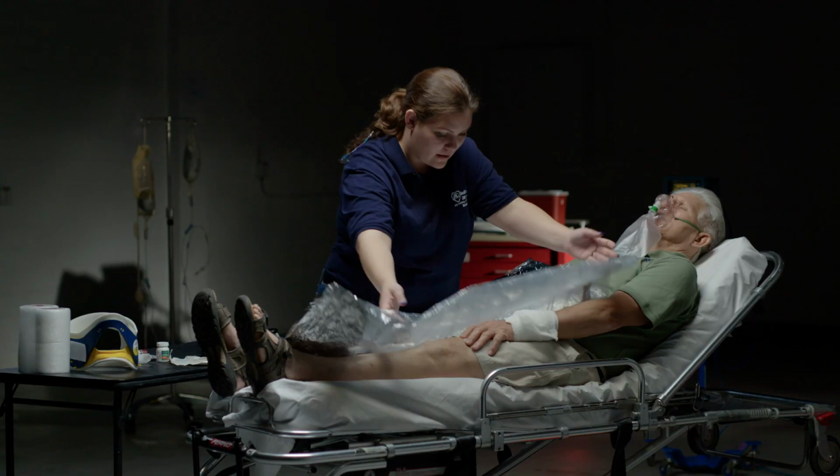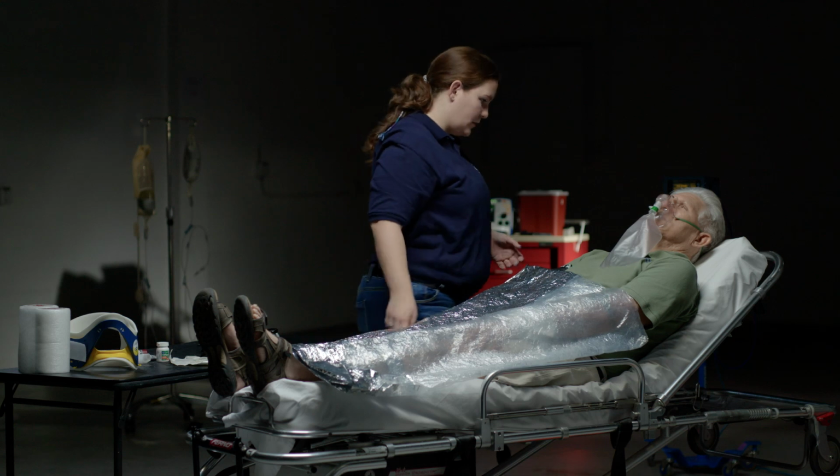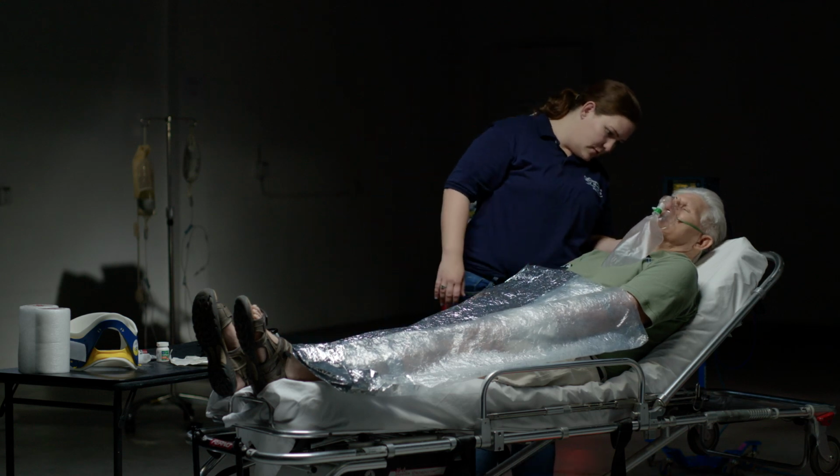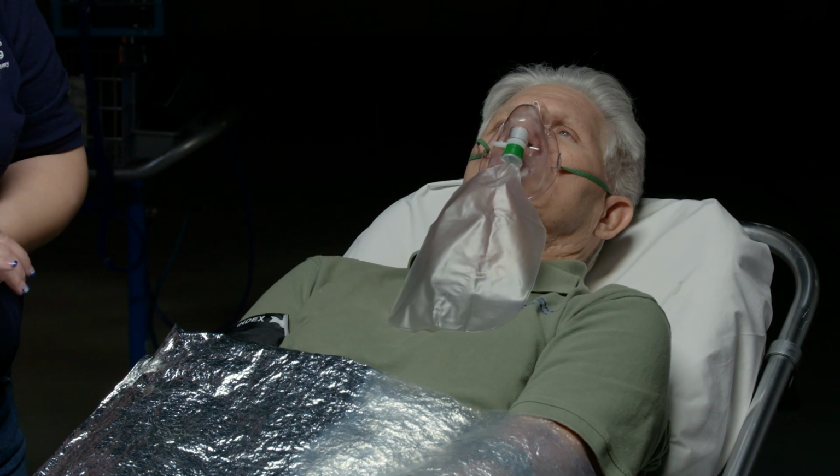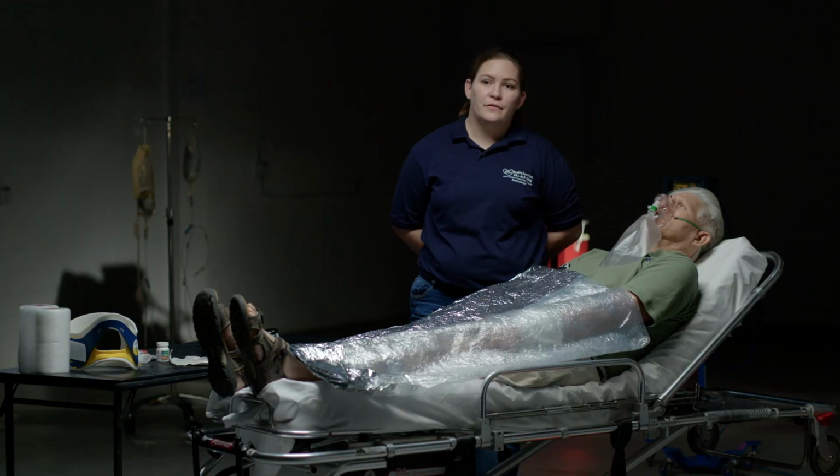All right. I do not suspect this patient has a spinal injury, so I wouldn't put him on the longboard. I would reassess this patient every 5 minutes, beginning with his level of consciousness and his ABCs on our way to the hospital. And I am now done with the station.